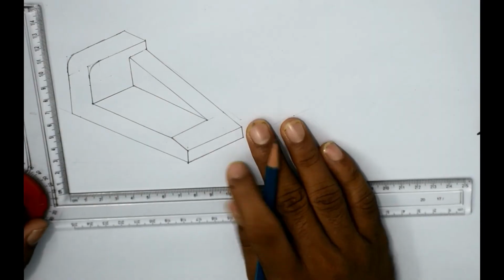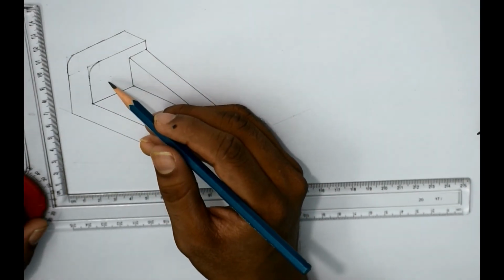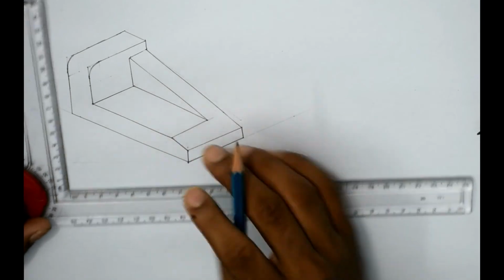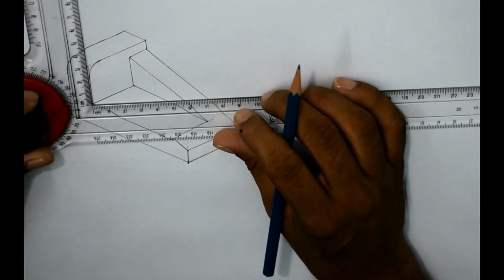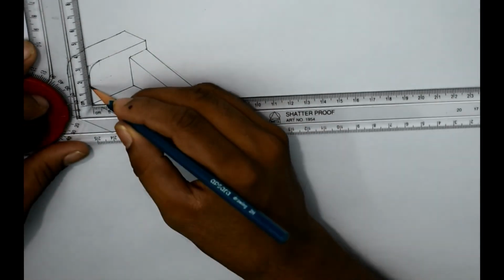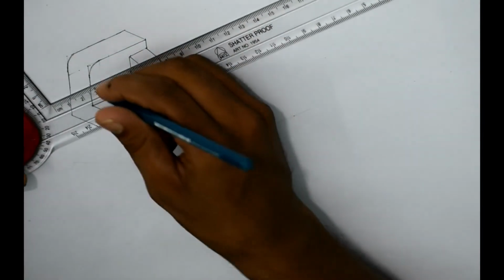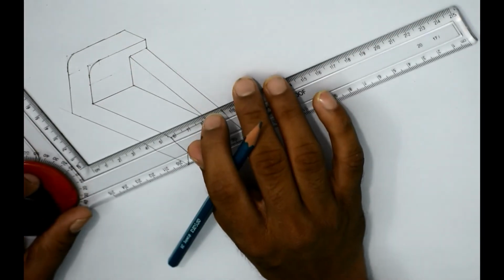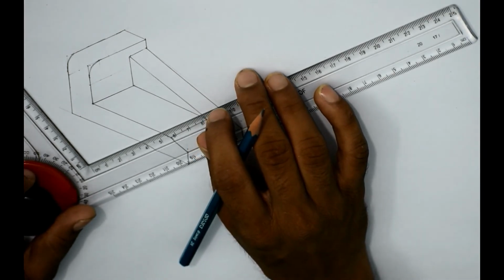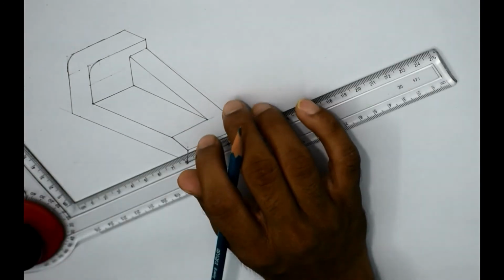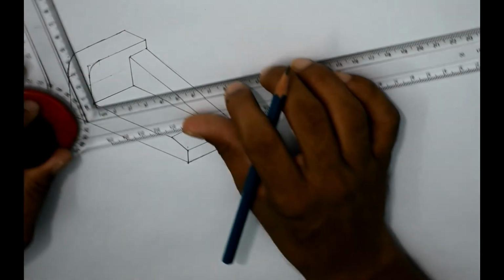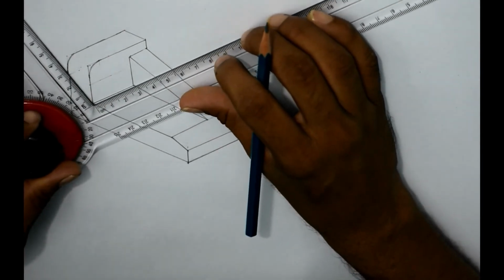So for drawing that circle, first we need to take the center. As mentioned in this question, it is 15 mm above this line. So this is 15, and it should come in the center of this line also.